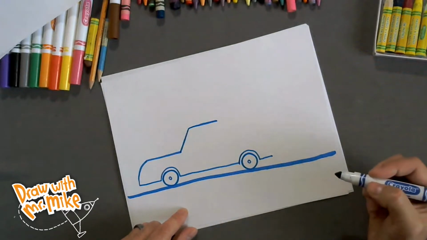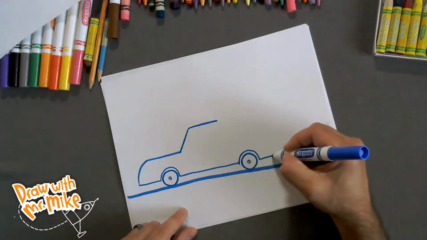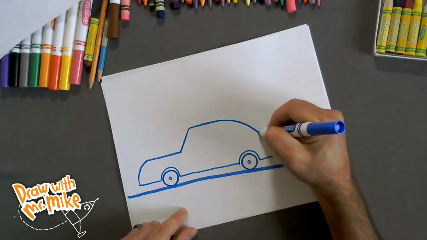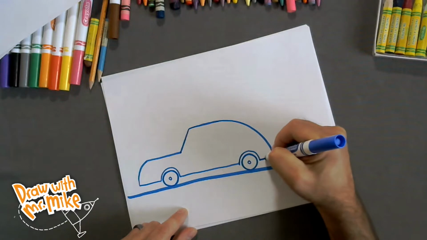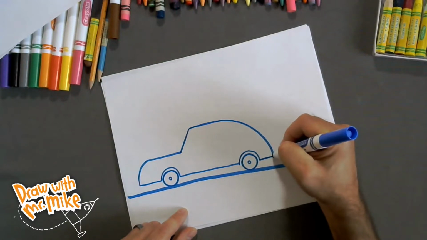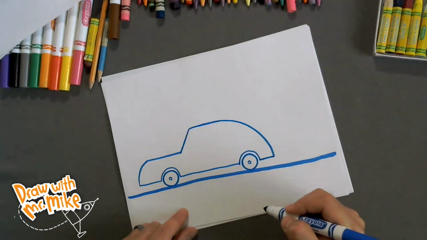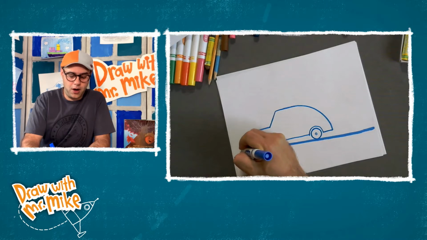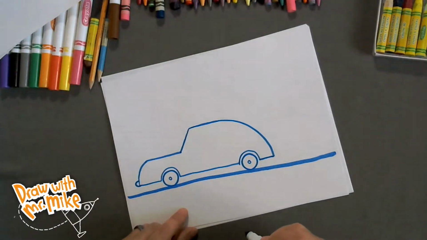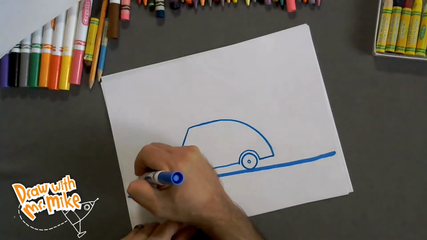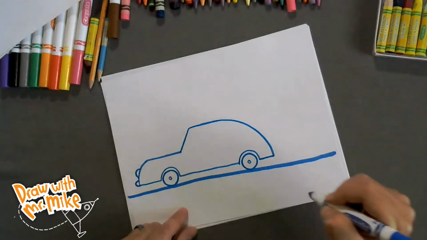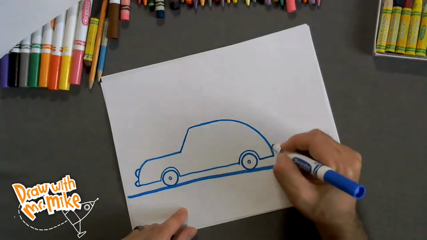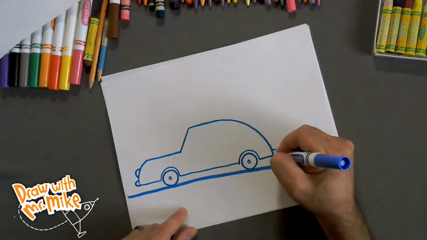Okay? Now, from here to here, we're going to make an arc. So you go like this, and you just curve your line down to that line down here. Just join that together. You make a corner. Okay? Next, in the front, we're going to put on the bumper, which is another arc, just like that. And then another arc will be the headlight, like that. Then on the back of the car, we'll make another bumper. This is the rear bumper. That will go here.